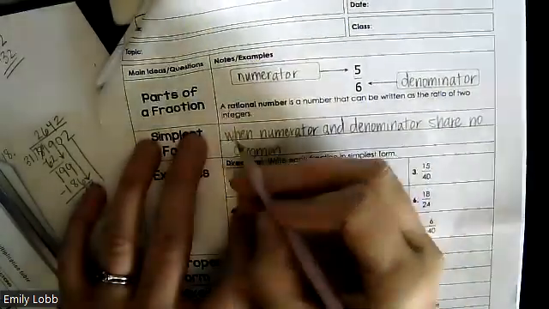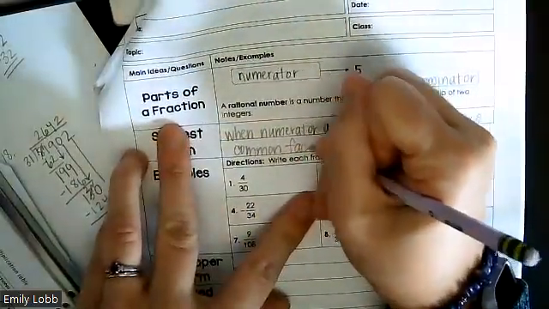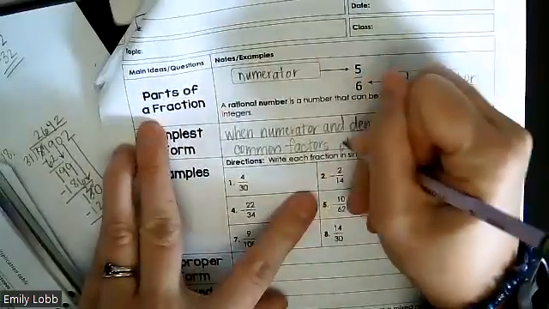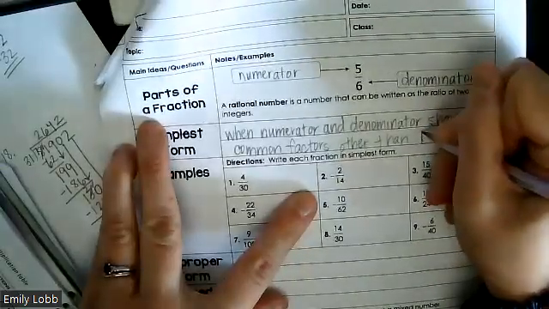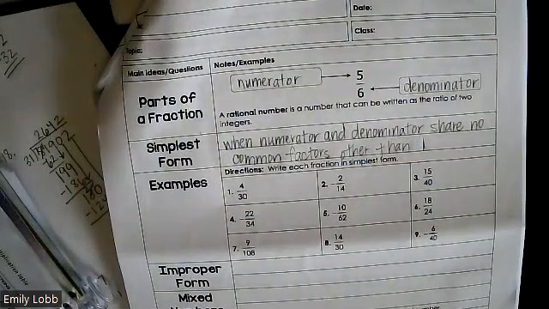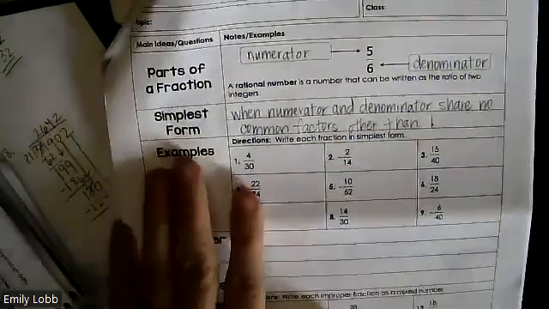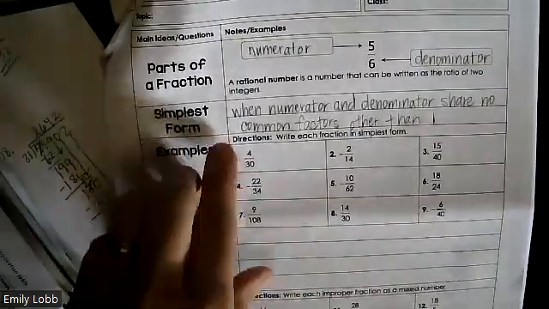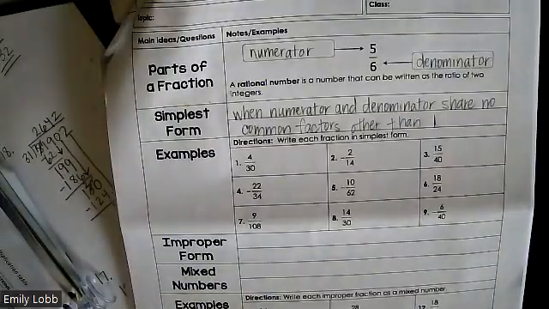That'd be great. When the numerator and denominator share no common factors other than what? Than 1. So if I can divide them both by something, I have to do that. All right. So if we write each of these fractions in simplest form, what can I divide both the 4 and the 30 by? Think about your divisibility rules.